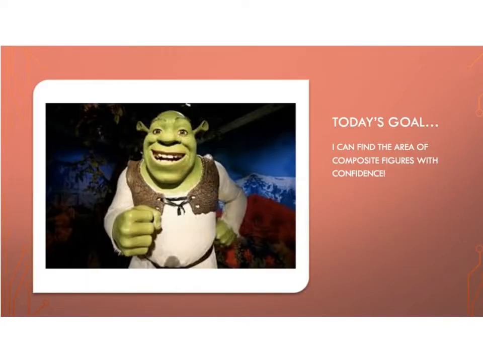So today's goal, Jamie, this is for you, buddy. This is Shrek Lives On. Saw that from yesterday. That you can find the area of composite figures with some confidence.